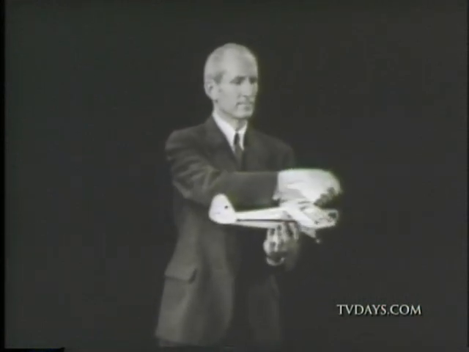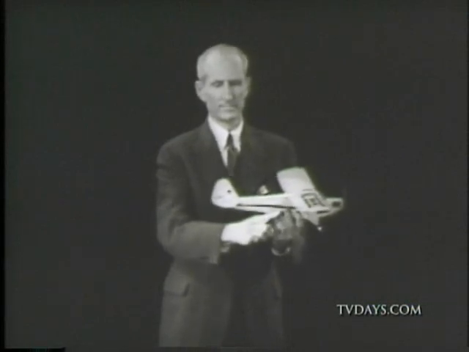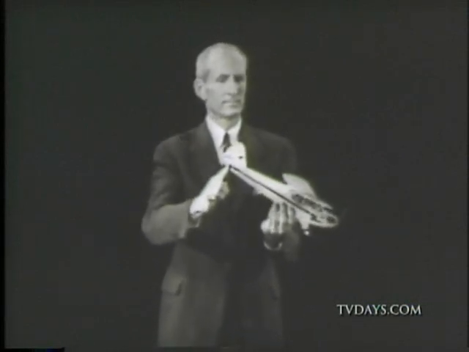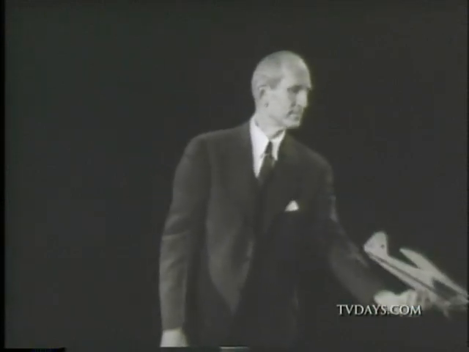When the stick is pushed forward, the elevator is lowered. The air, striking the undersurface of the elevator, pushes the tail up. This pitches the plane downward and puts it into a dive. In actual flight, we are aware only of the nose going up in a climb, or the nose going down in a dive. This is because the tail motion is so slight.